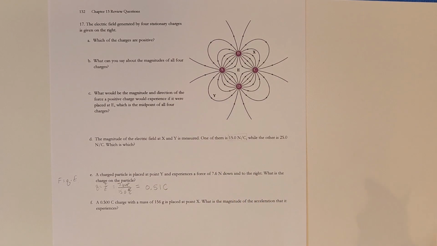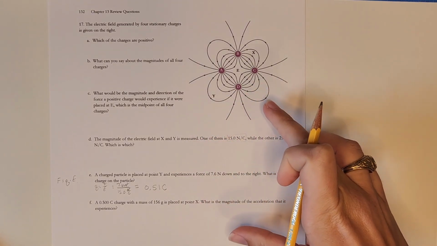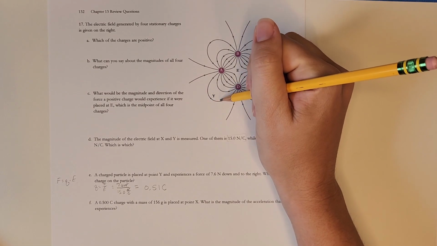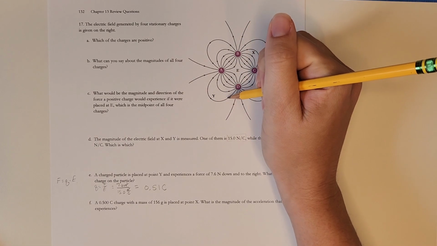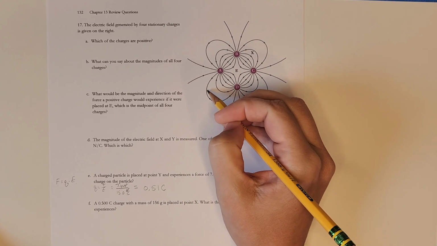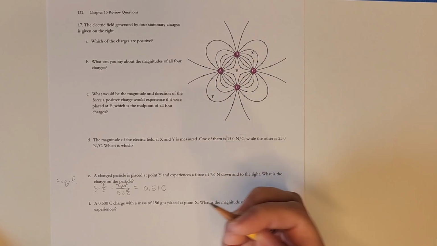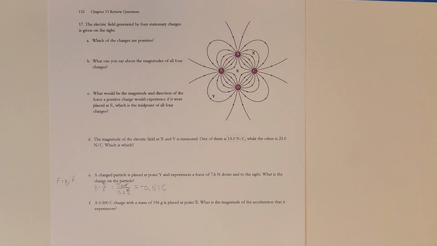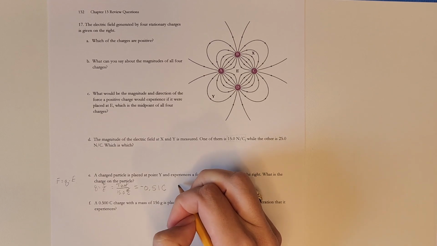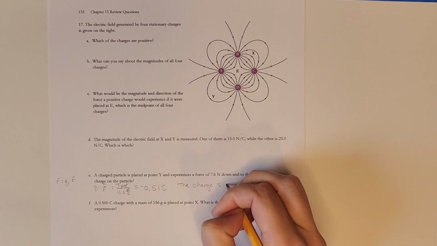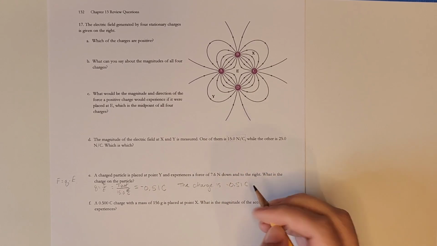The force is going down and to the right, which is opposite of what these lines are doing, because the lines are pointing up at this point and to the left. And so our charge is going to be negative. So the charge is negative 0.51 coulombs.